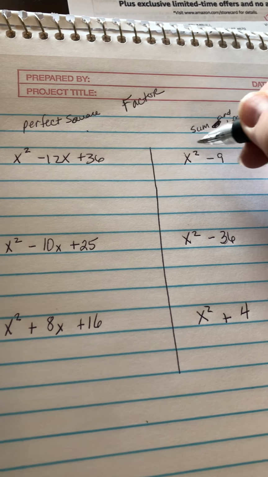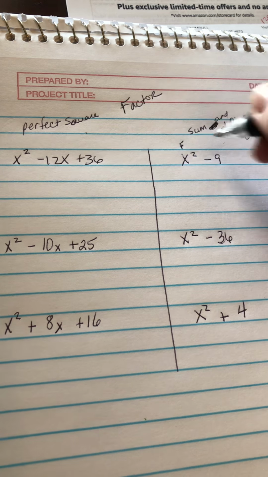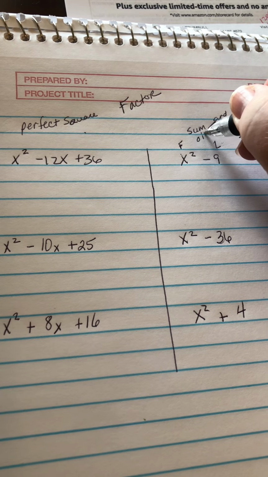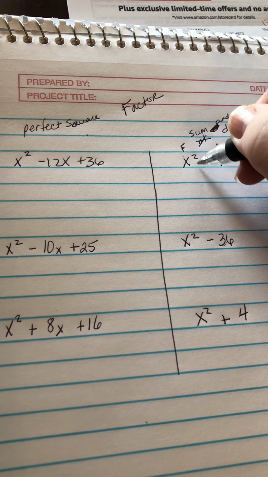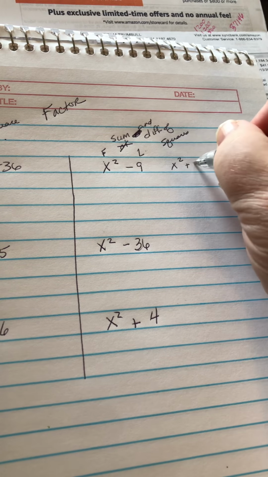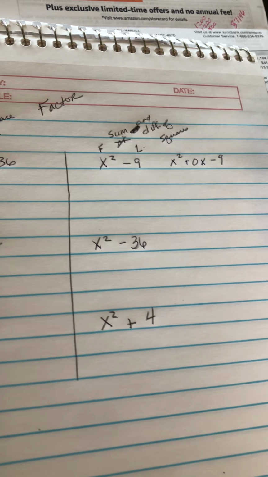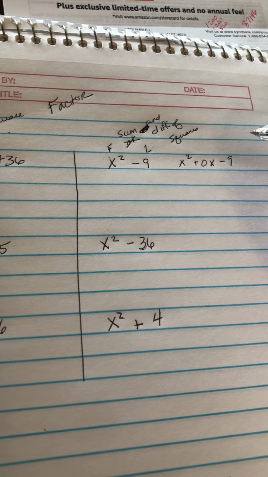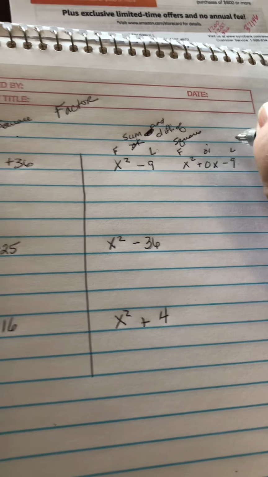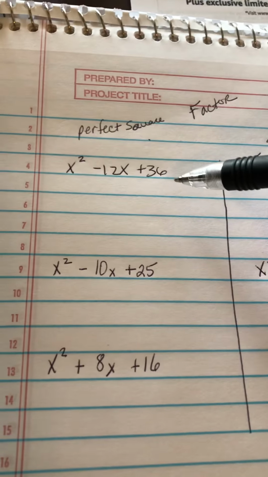These were the answer to FOIL, where this is the F and this is the L, but the O and the I had canceled each other out, so there's no middle term. You could actually look at them as a 0x minus 9, like that. That would be one way to consider them. This is the F, the O and the I, and the L. But I'm going to come back over here to this one in a moment.